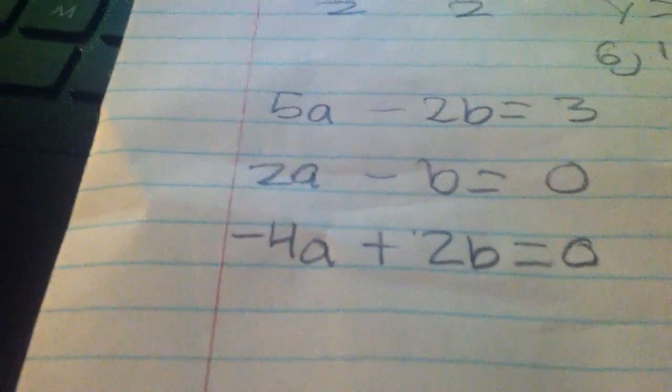So now you're going to have negative 4a plus 2b is equal to 0. Alright, this is your new equation. The reasoning for this equation is that now you can just completely ignore the original for now.